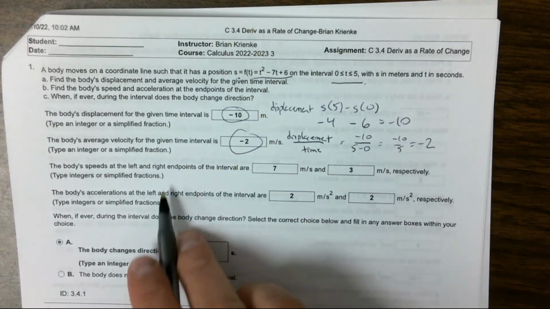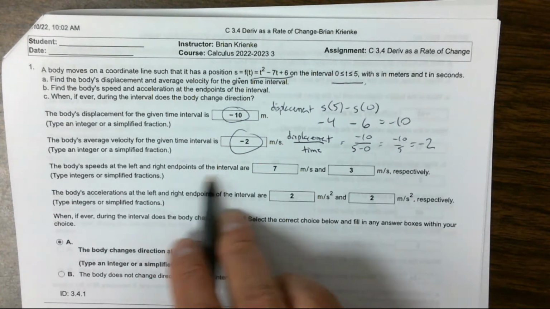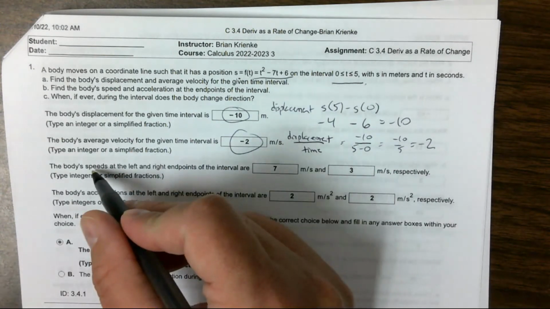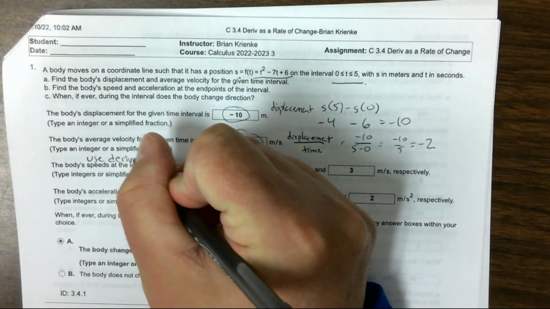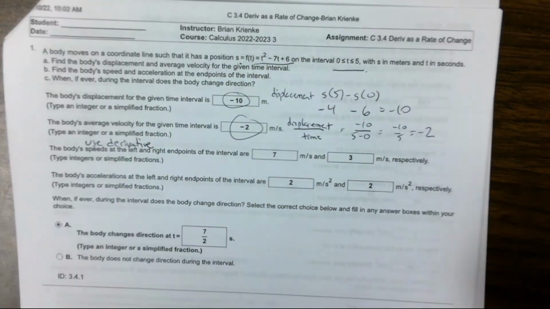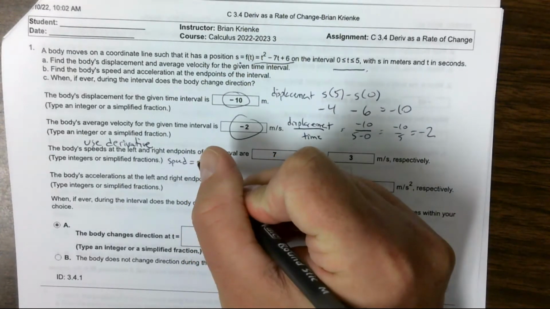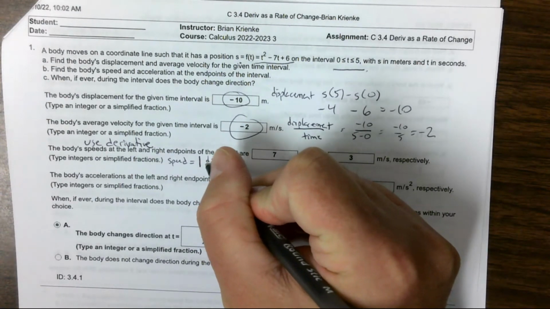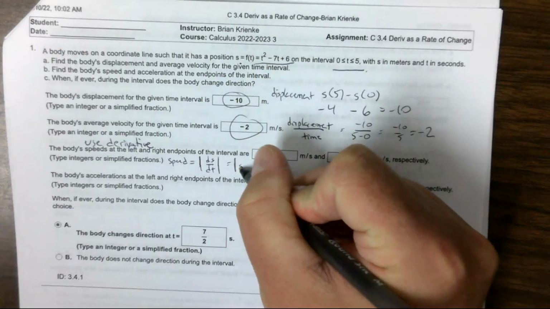Now you have speeds at certain left and right endpoints of the interval. And so this is where, starting with speed, you're going to use the derivative. So for this, you have your speed equal to the absolute value of the derivative of s with respect to t, or you could say absolute value of s prime.